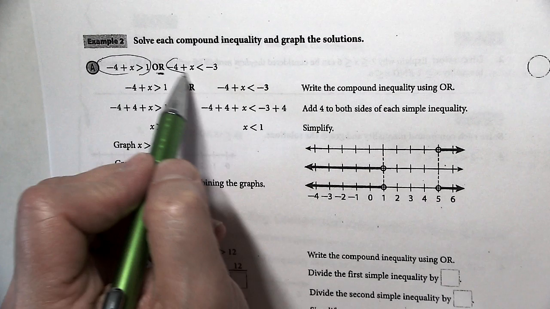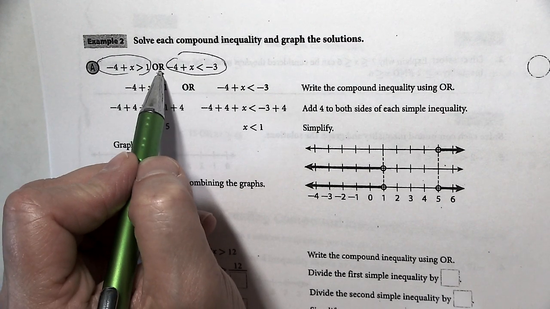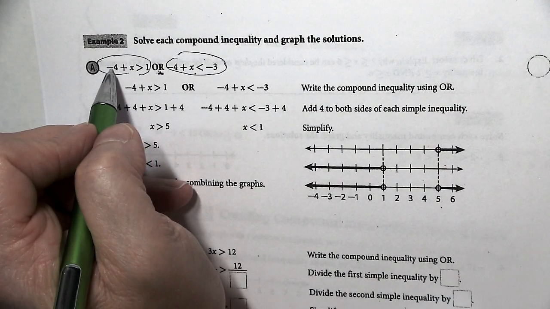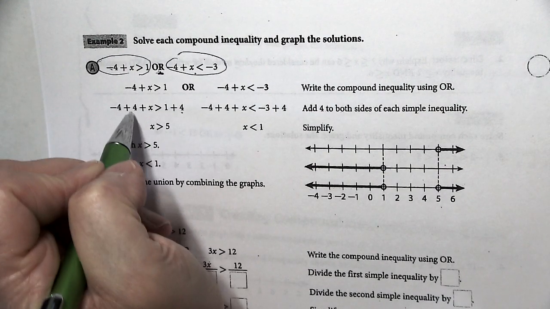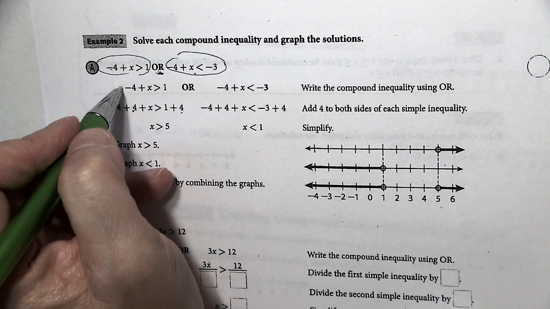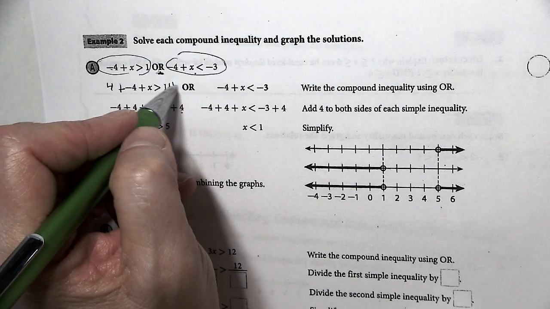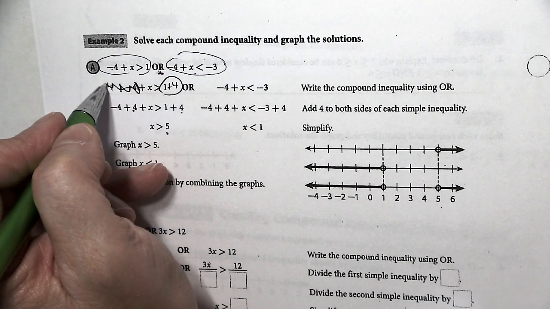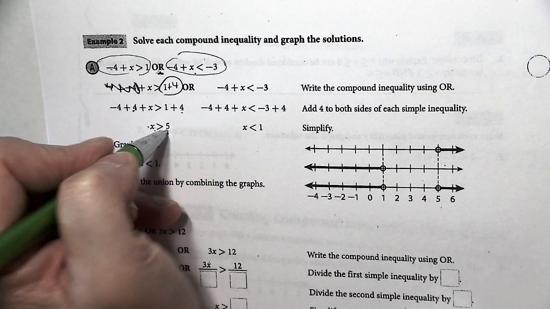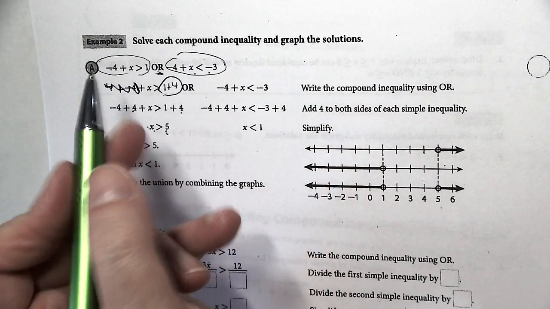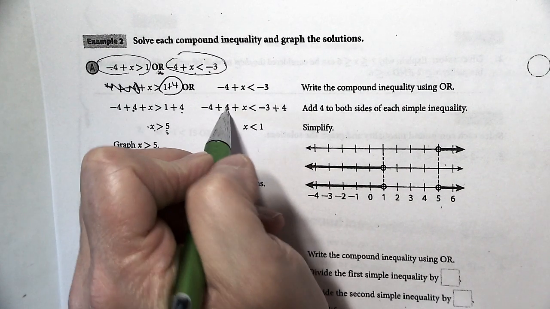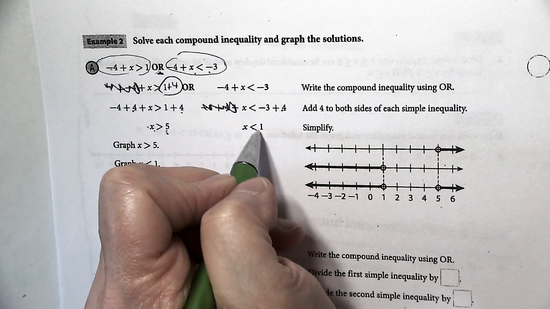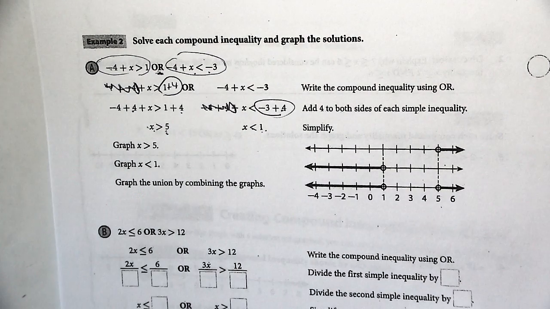When you add 4 to both sides, add 4, that equals 5, and these cancel. So it's x is greater than 5. Here, this other statement, they added 4 to both sides, and these cancel, and you get x is less than 1. So now our answer is x is greater than 5, which is what they have here. X is less than 1, which is right here. The solution set is this or this.